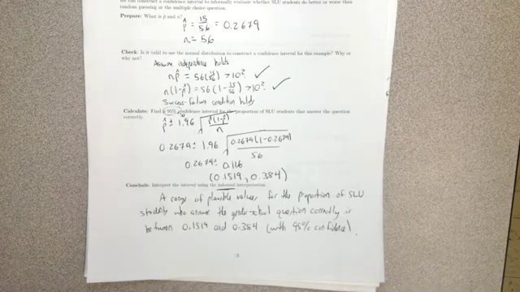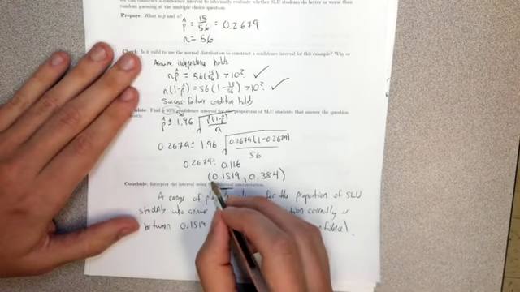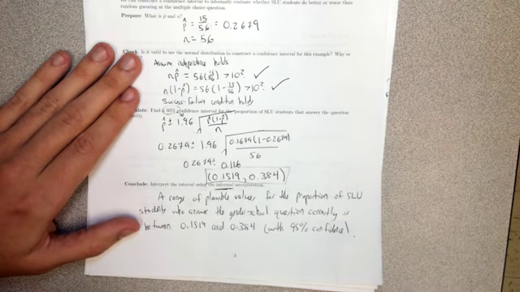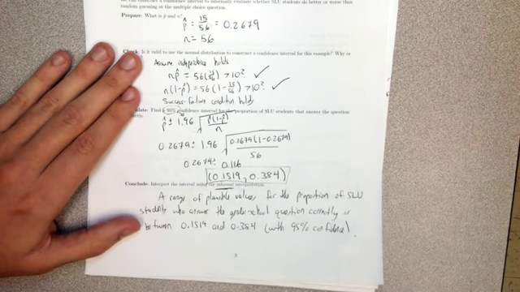Okay, so now we've got our interval, which we're thinking about informally as just a range of reasonable values.